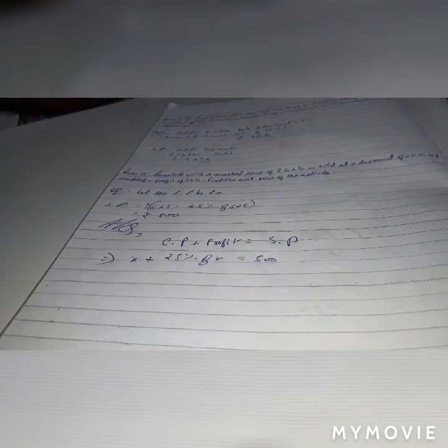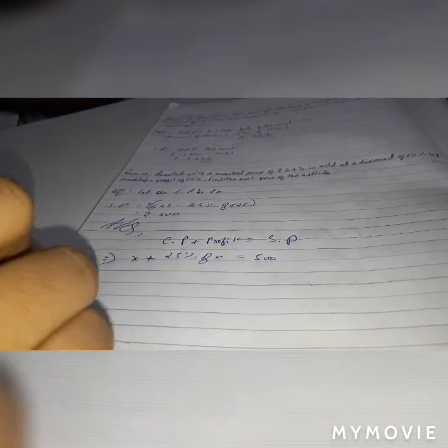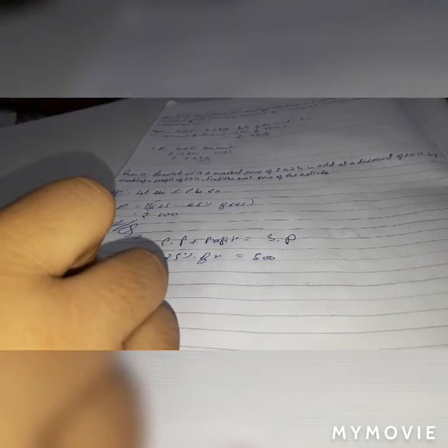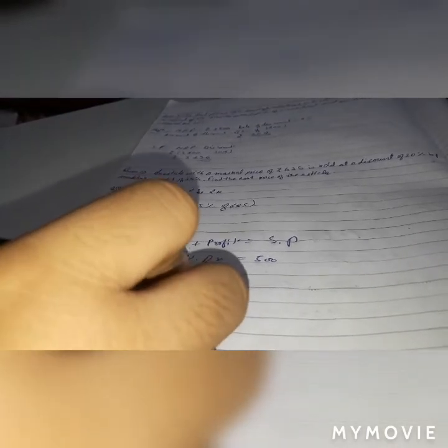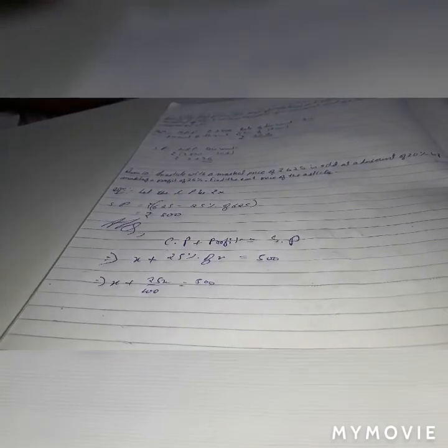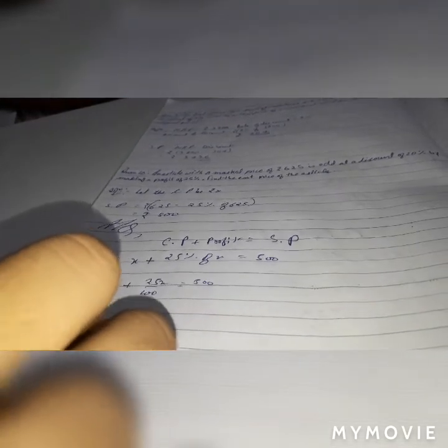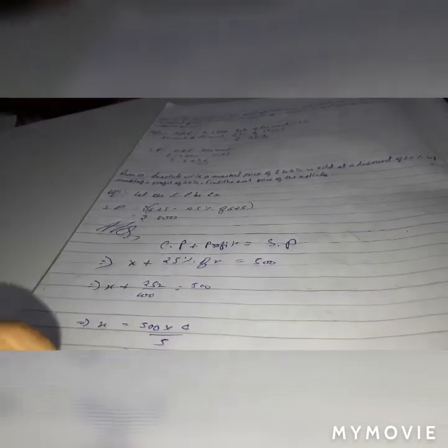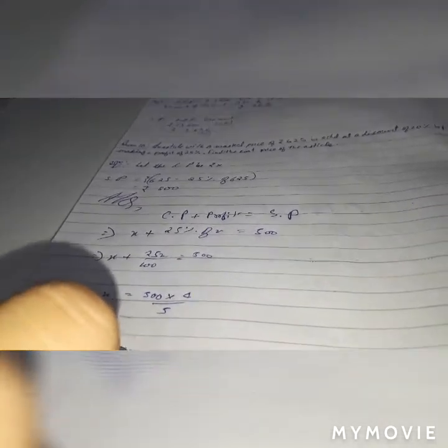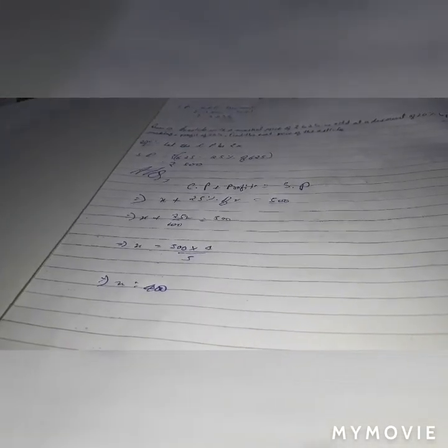So 25% of X equals 500. If you simplify it, X plus 25X divided by 100 equals 500. It means the value of X will come somewhat like that: 500 into 4 divided by 5. The value of X will be rupees 400. Yeah, the sum is completed.